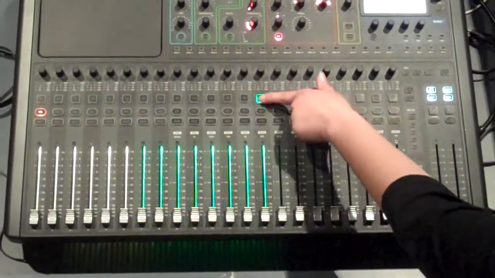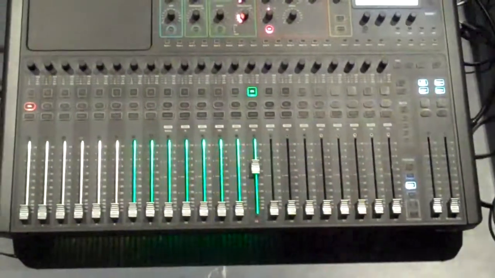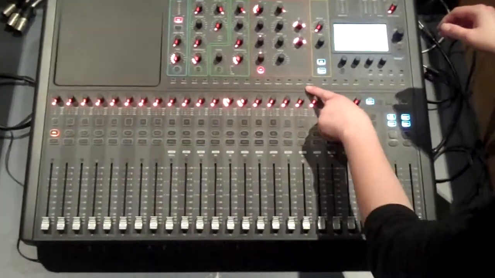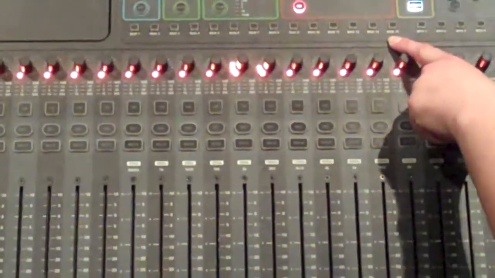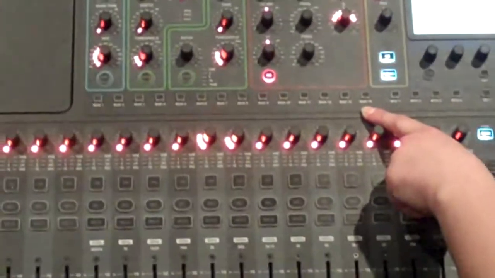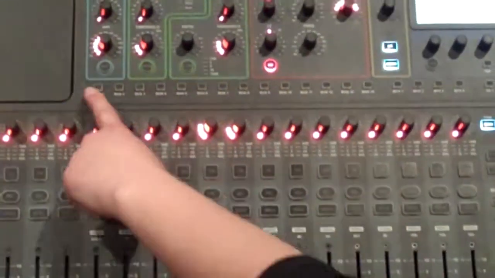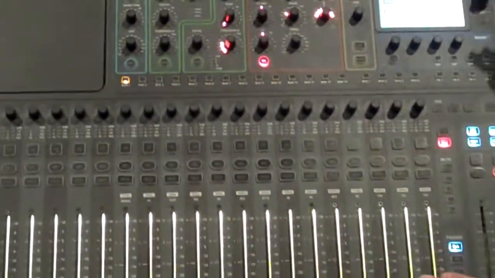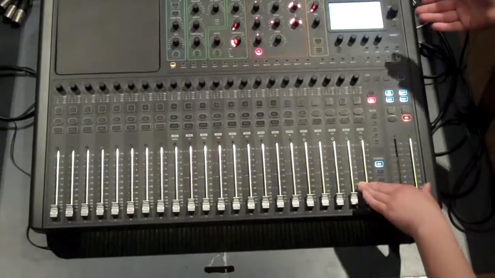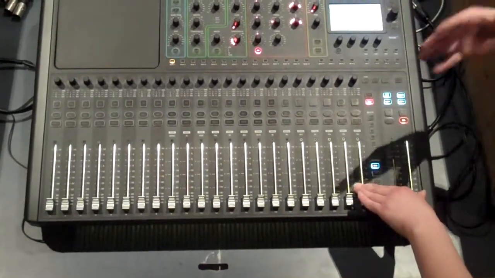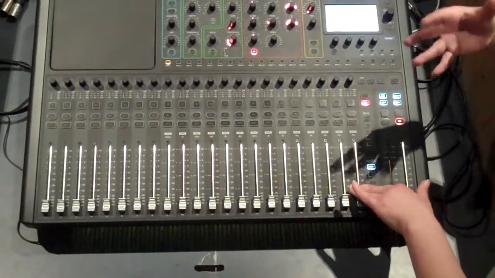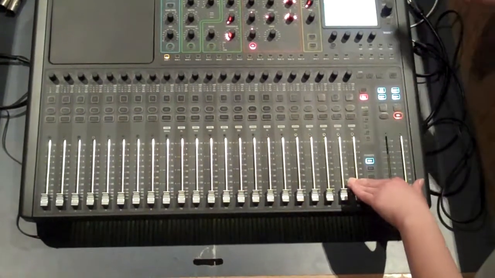And to do so, you just unmute them and bring them up. Along the top of the board here are the individual selectors for each bus, 1 through 14. When you select one, the faders will turn to yellow or green, indicating that you are in the controls for that bus.